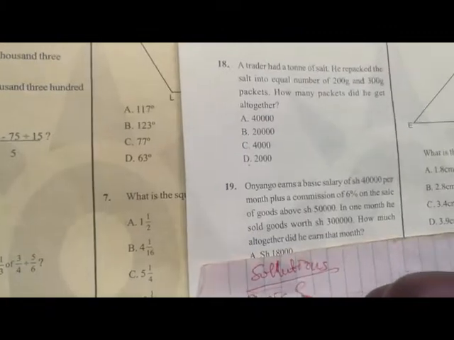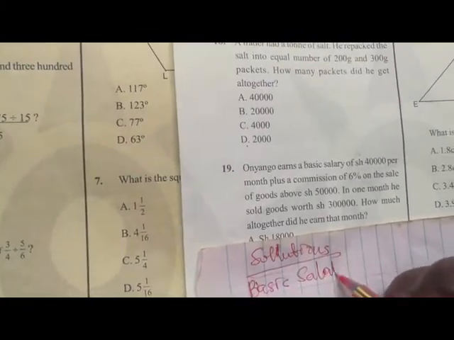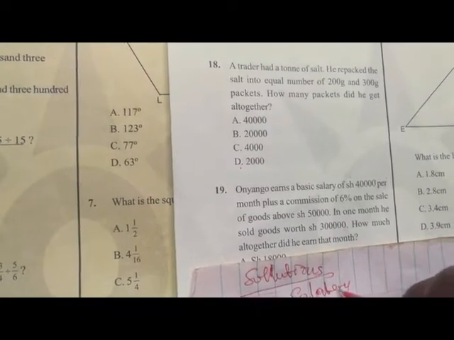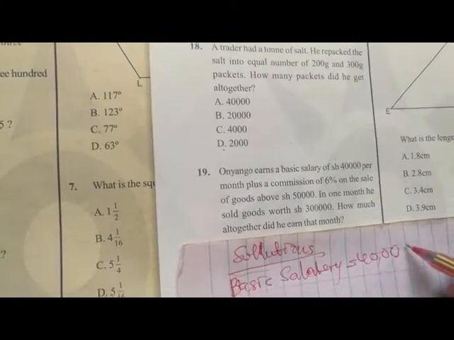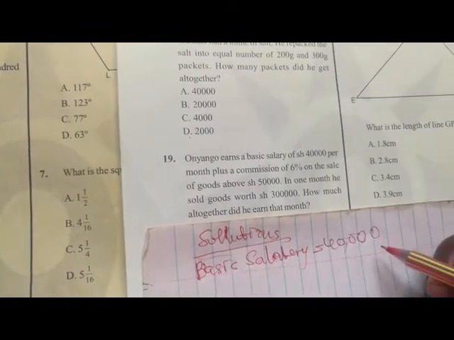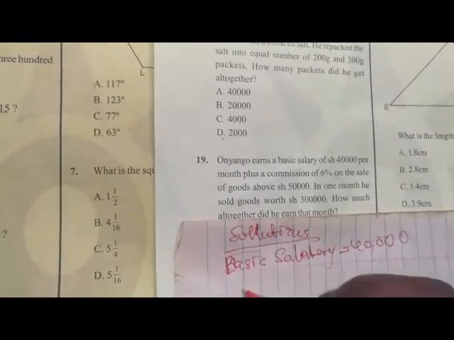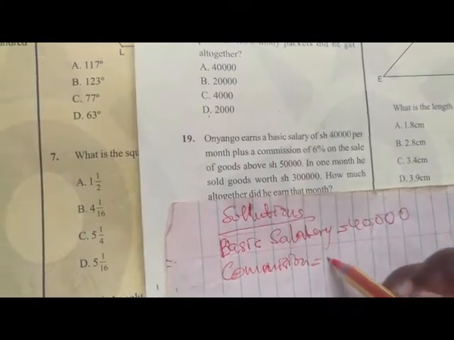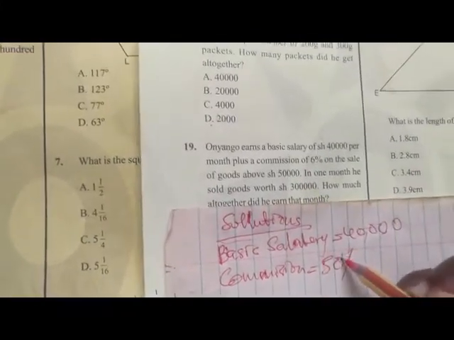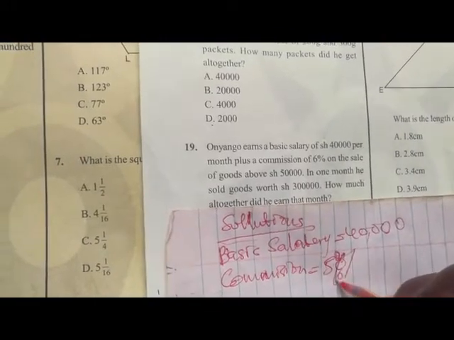Now for this, we are going to begin with what we have been given: his basic salary is 40,000. Then his commission is 5%, or 5%, not 50.